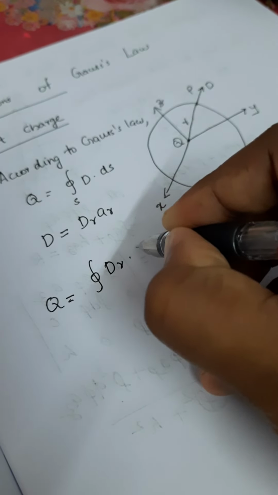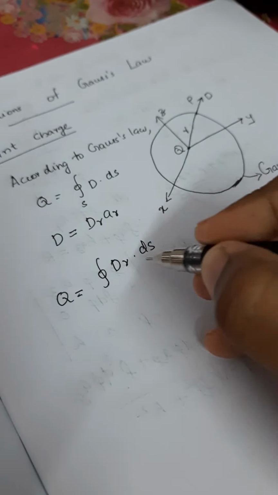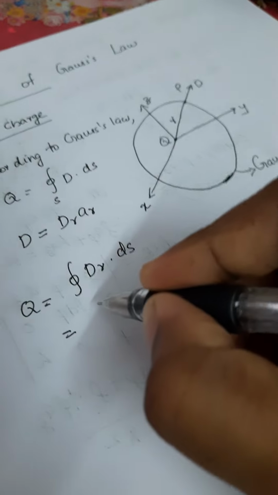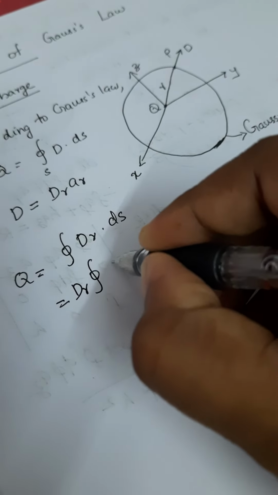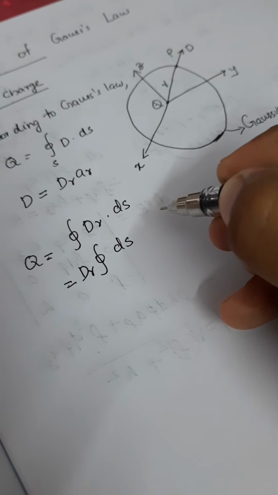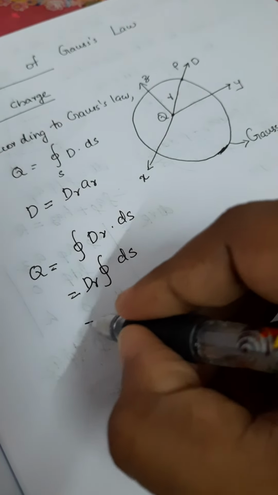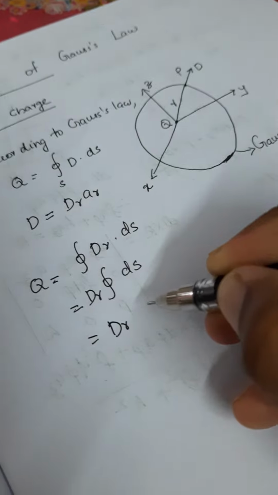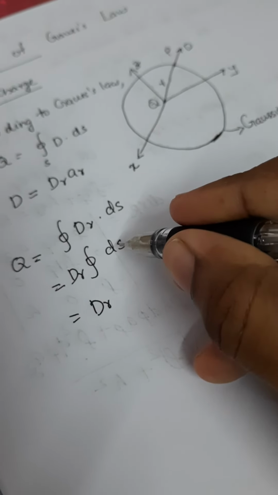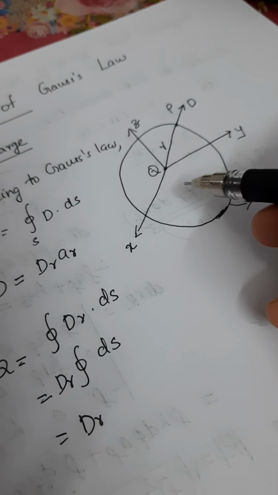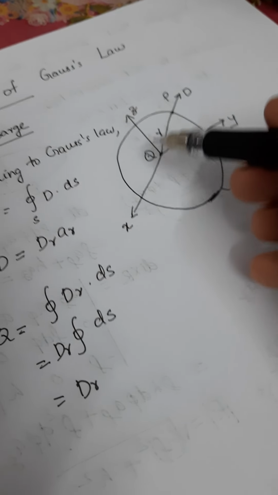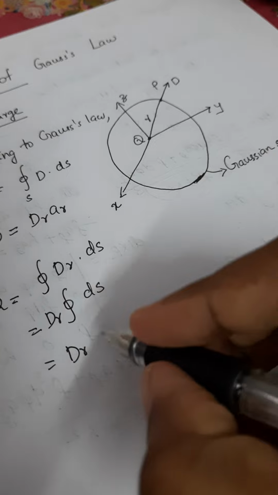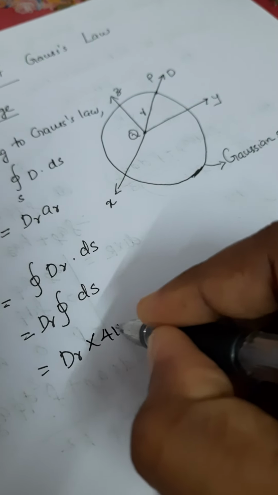of Dr dot dS, or we can write this closed integral with Dr taken outside, Dr into dS, which will be equal to Dr into the total area of this surface. This is a spherical surface with radius r, so the total area of this spherical surface we know is 4 pi r square.